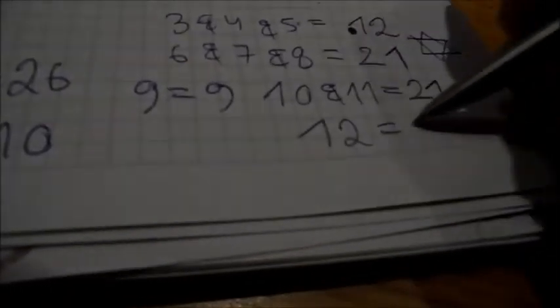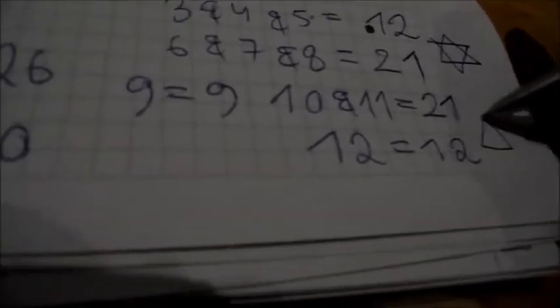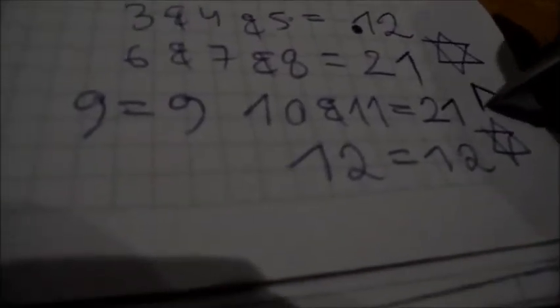Then I take the 9 as 9, just as I would have taken the 0 as 0. Then I count again. 10 and 11 is 21, and 12 is 12. So that's the same thing here. I don't know why I'm saying this, because I might even do it like this: 2, 1, 1, 2.